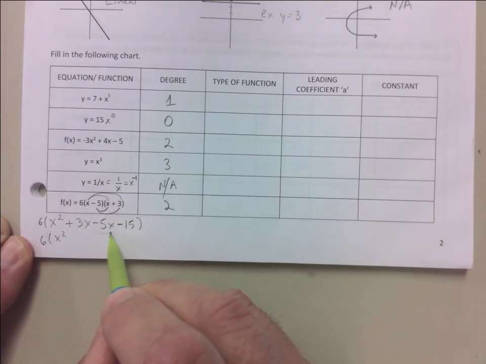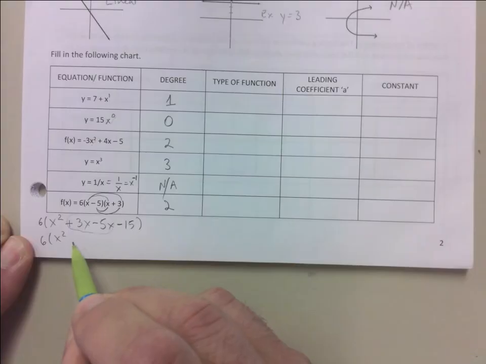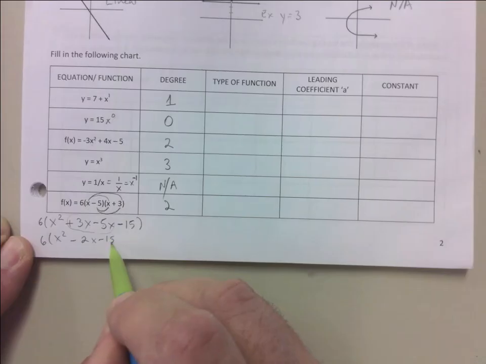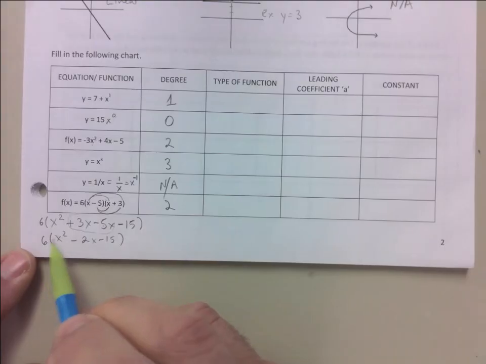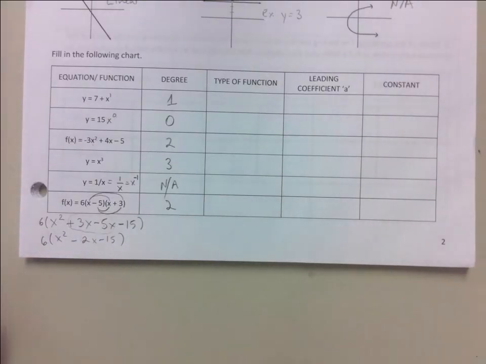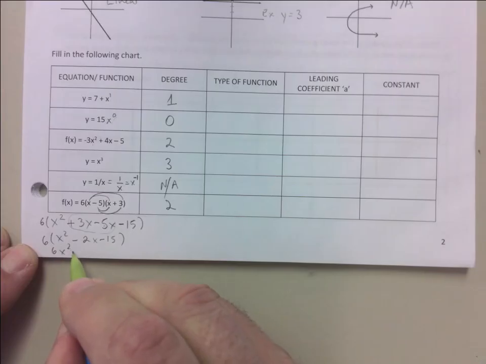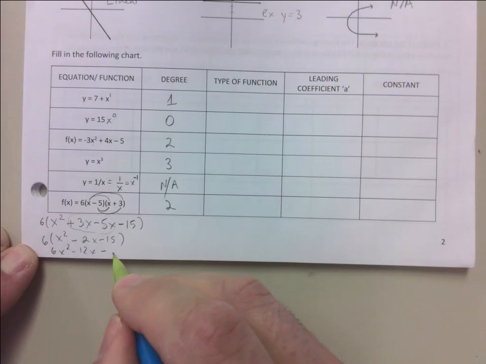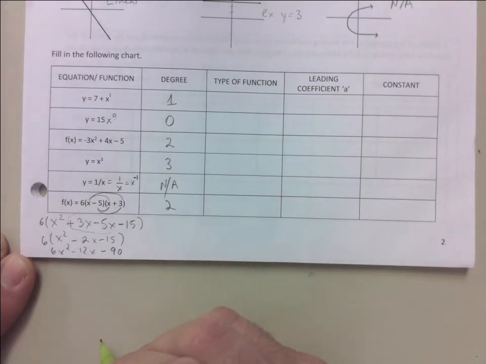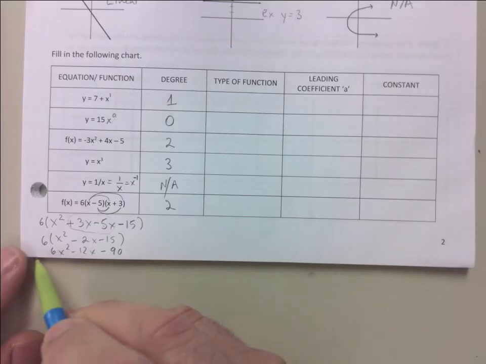Well, how many x's are left? Negative, right? Negative 2x minus 15. And last but not least, you multiply the 6 throughout the whole thing. So it's 6x squared minus 12x minus, that would be 90. So this is technically the function.